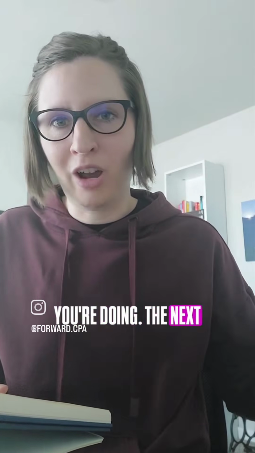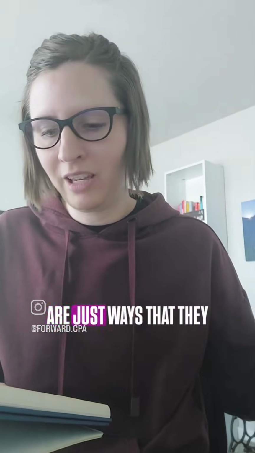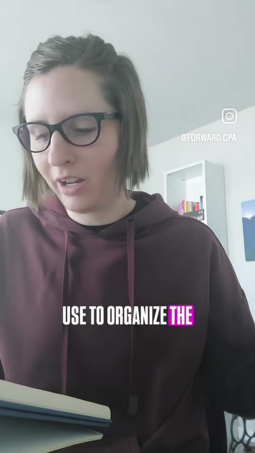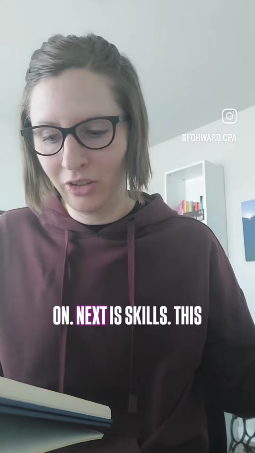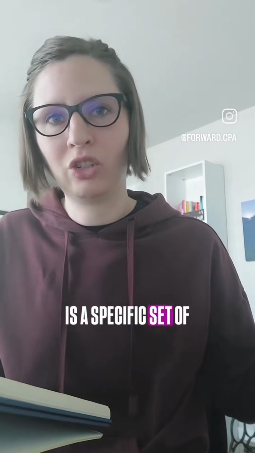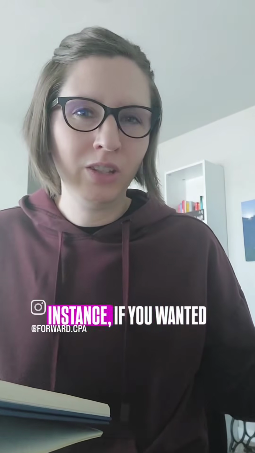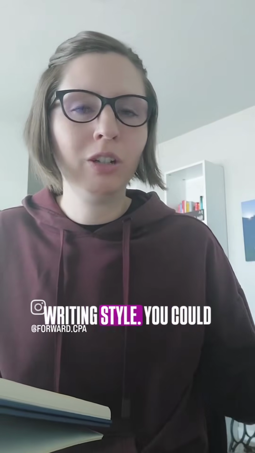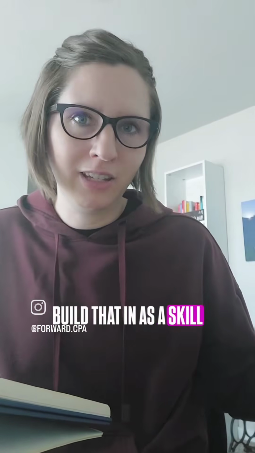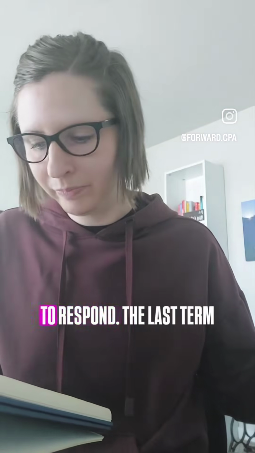The next term is projects. These are just ways that they use to organize the work that you're working on. Next is skills. This is a specific set of instructions that you can use over and over again. So for instance, if you wanted to always use the same writing style, you could build that in as a skill so you're not continually needing to rewrite how you want it to respond.